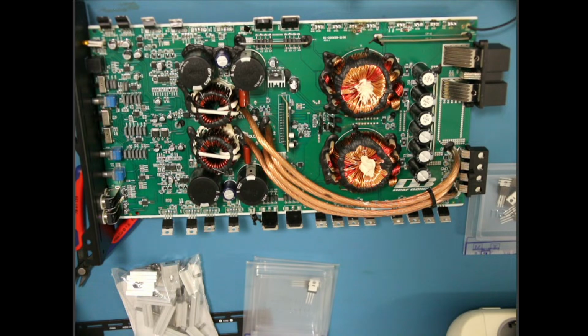What's this? Some IRF thing. Can't see. Gotta get my magnifying glass. Where did I leave that? Be right back.